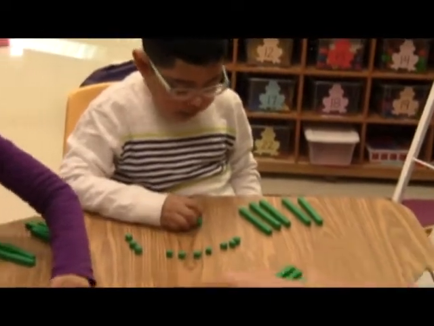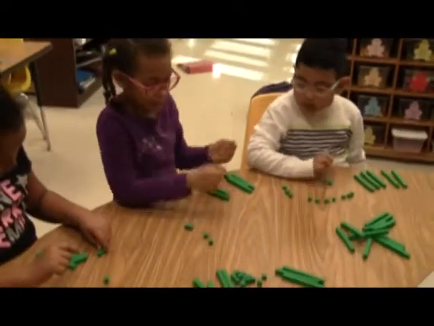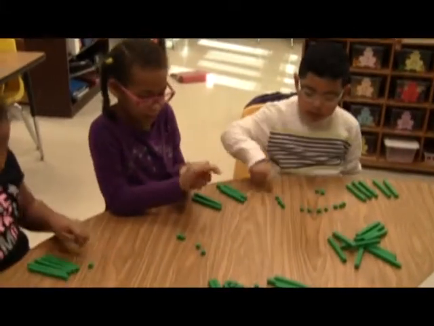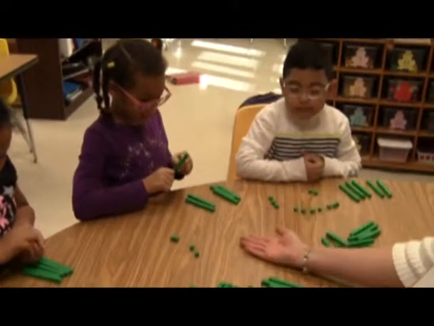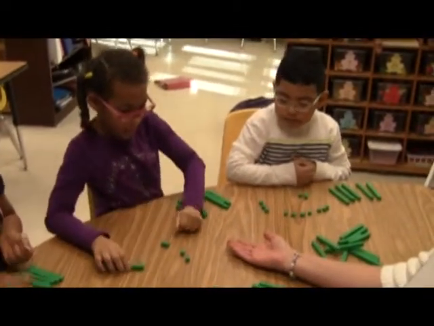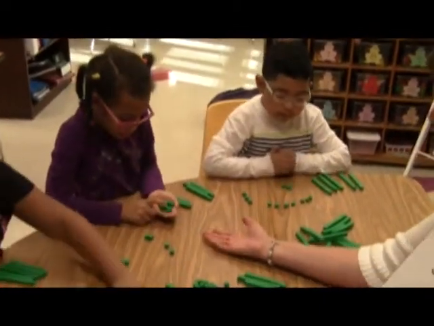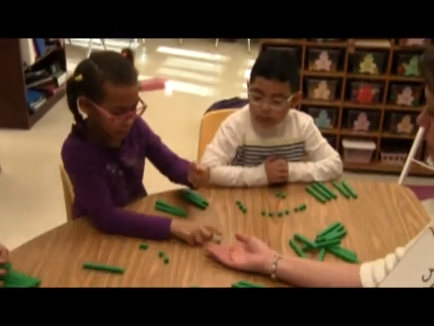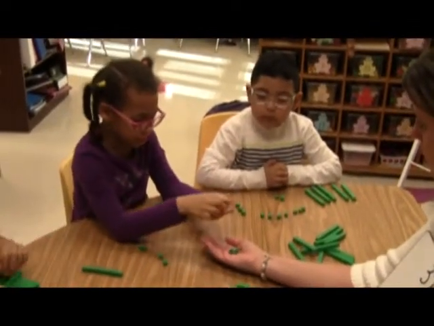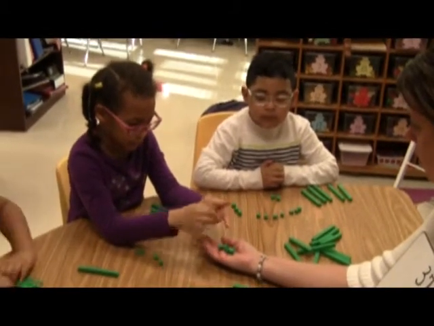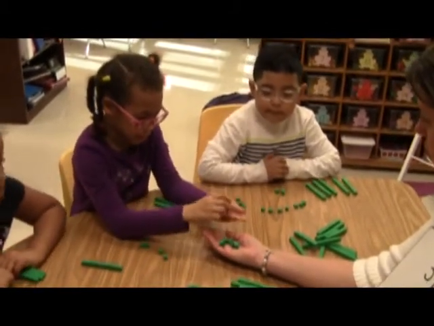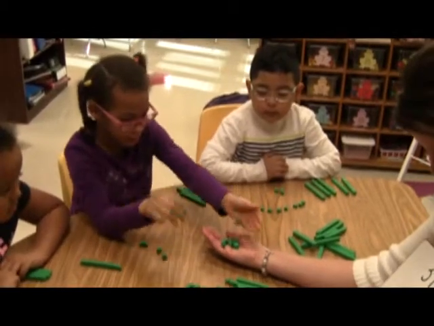Okay, so what are you doing here? I'm grouping up 10 ones and I'm getting a 10. Okay, so can you count your 10 ones and give them to me? Put them in my hand as you count them. No, one at a time. 1, 2, 3, 4, 5, 6, 7, 8, 9, 10.